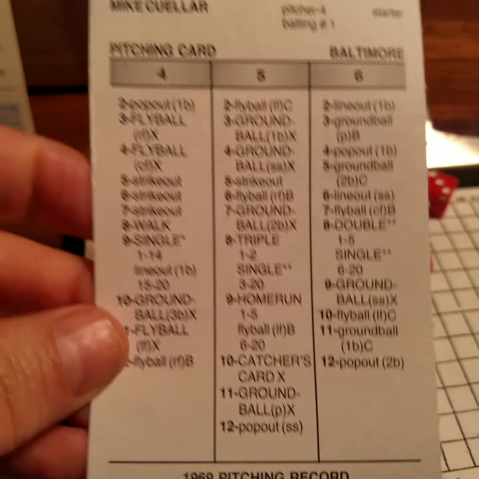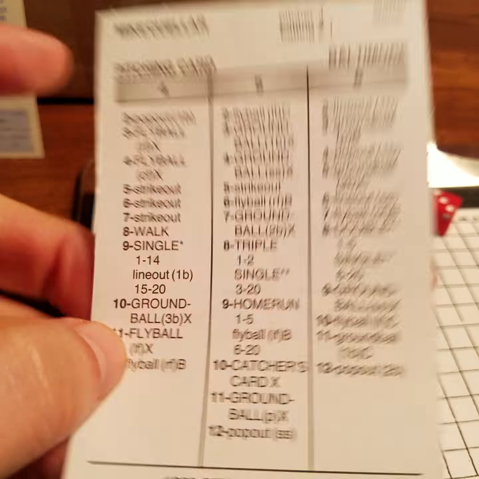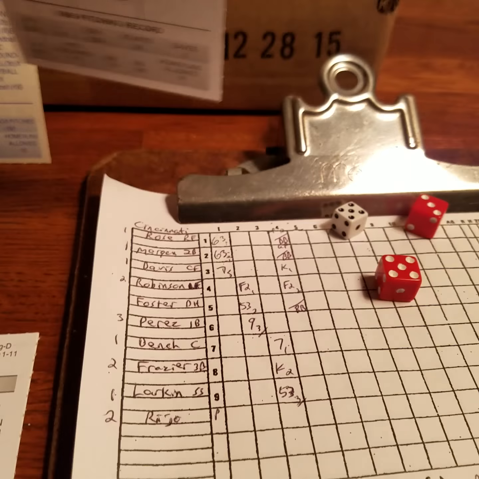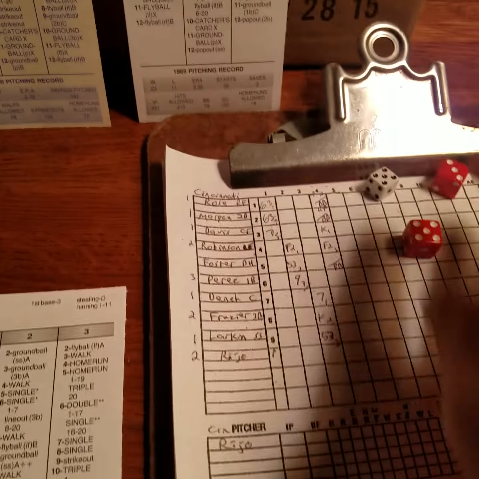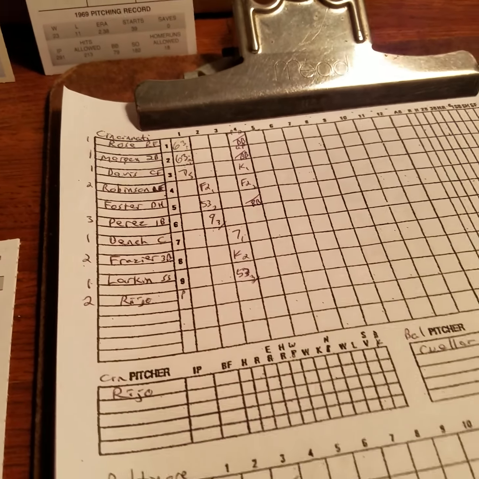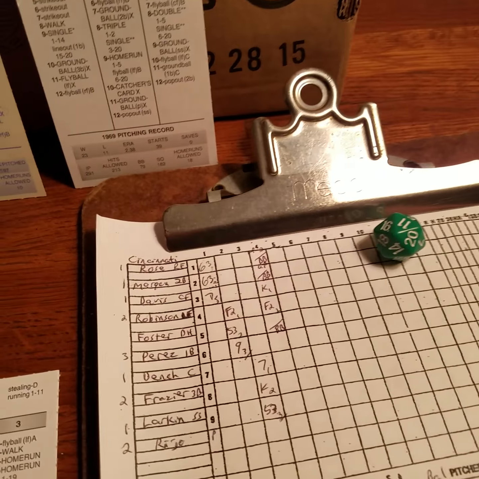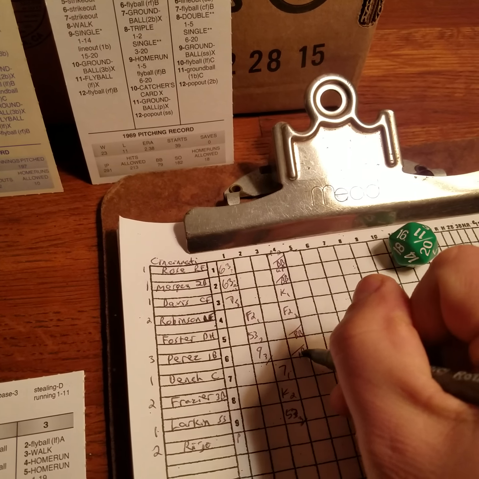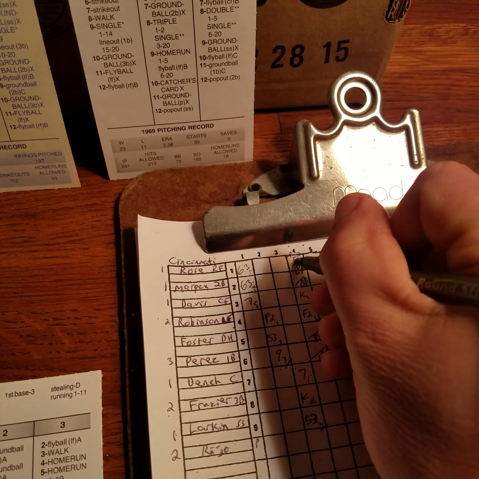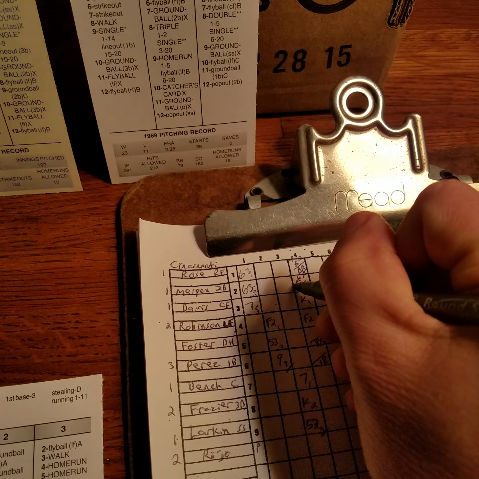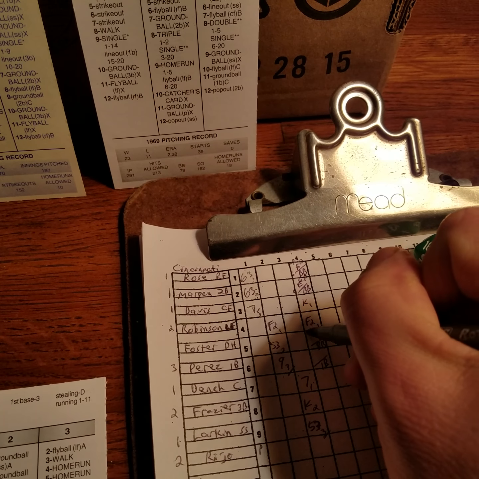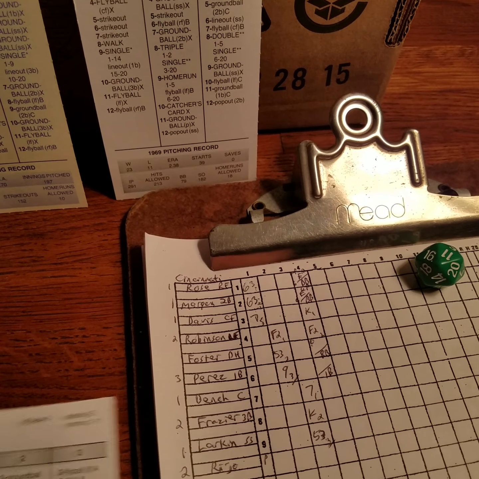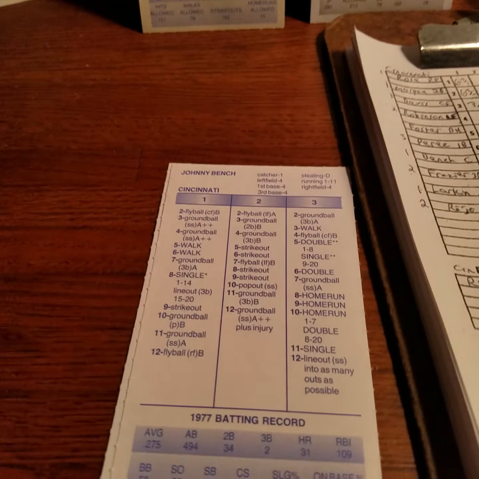5-8. It's Cuellar. 5-8, and they're going to pay for it. 5-8. A 1-2 is a triple. 3-20 is a 2-run single. It is an 11, so it's a 2-run single by Perez, Mr. RBI himself. And the Reds now take a 2-0 lead. Foster goes to third. That brings up Johnny Bench.